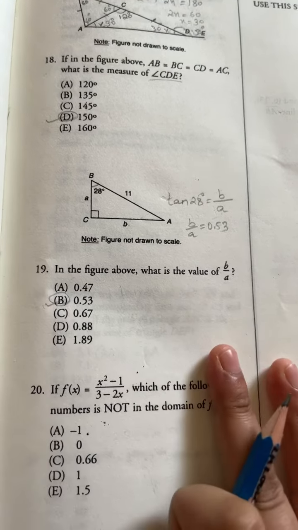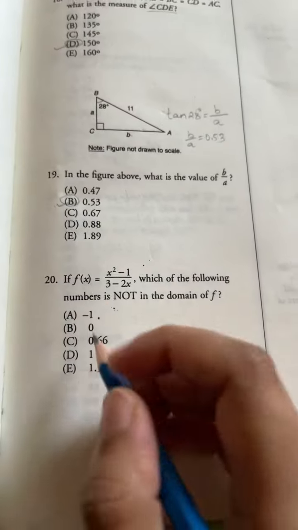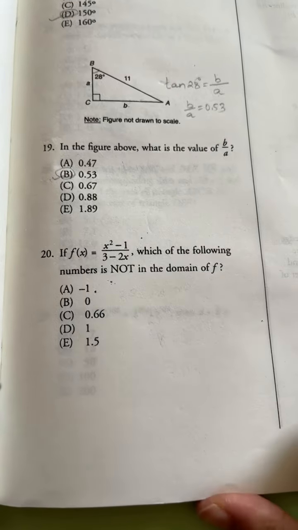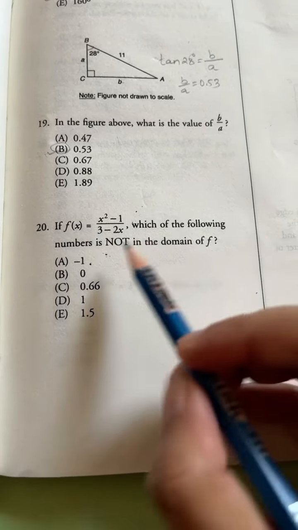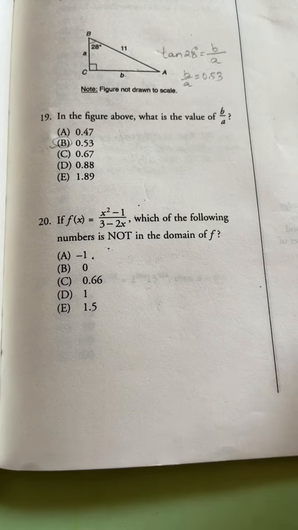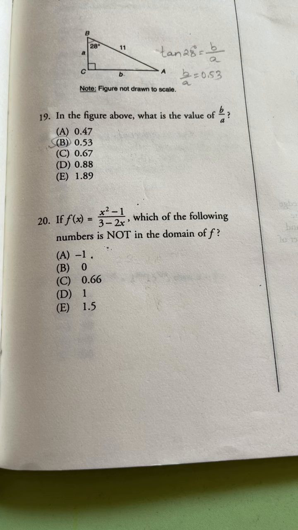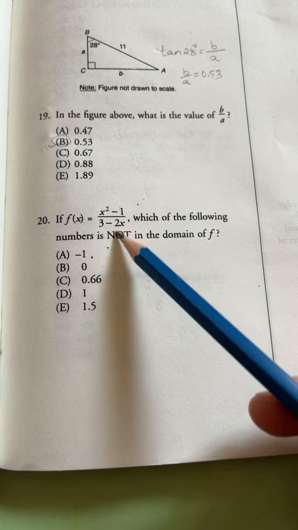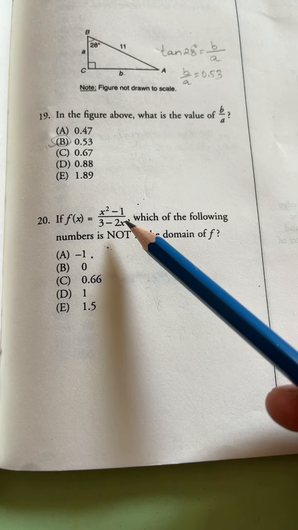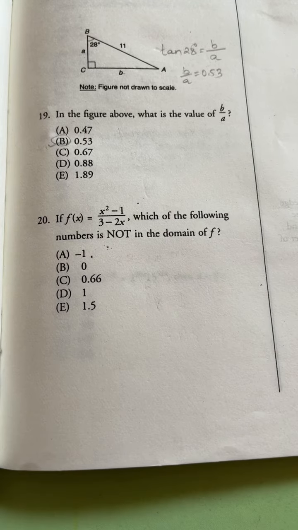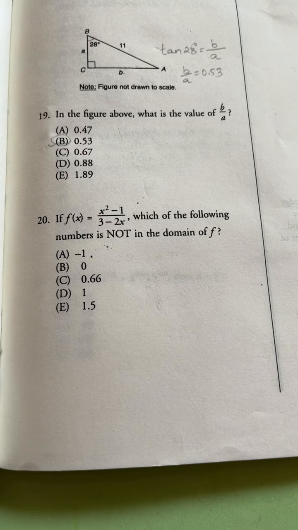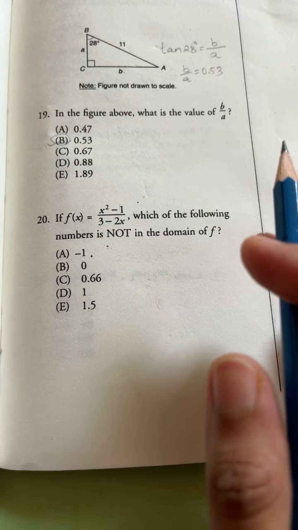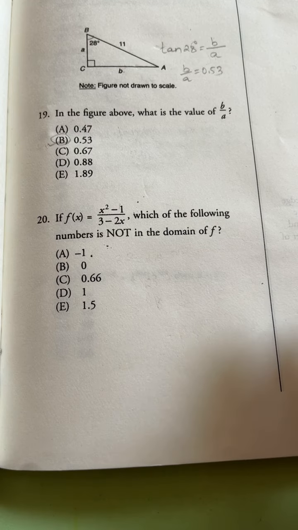Okay, now let's see question number 20. If f of x equals x squared minus 1 over 3 minus 2x, which of the following numbers is not in the domain of f? The domain of a function, this is an algebraic function. So the domain of a function contains all the real numbers except only for those whose denominator equals 0. So that's what a domain is.